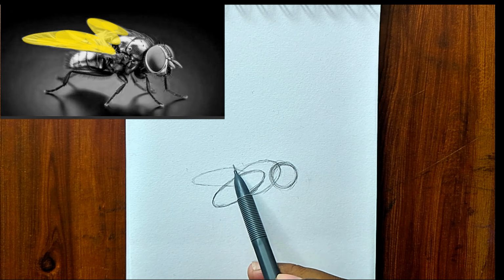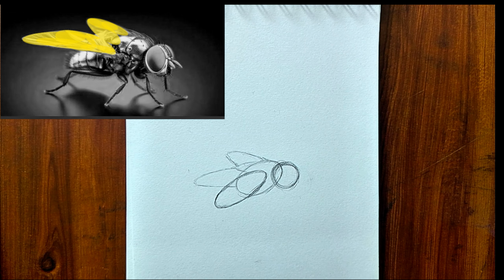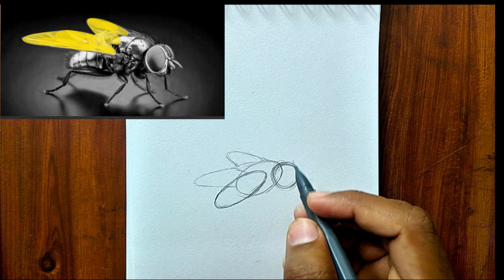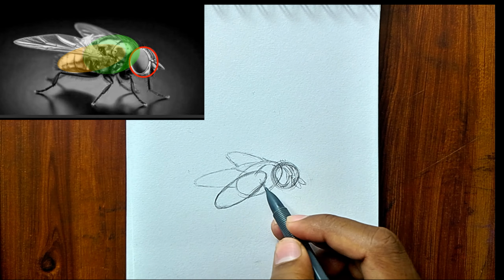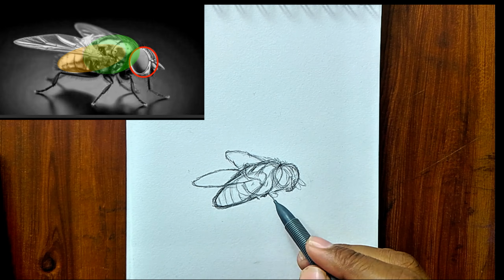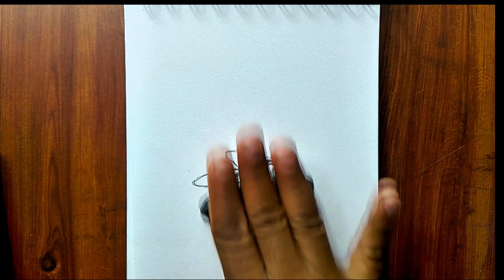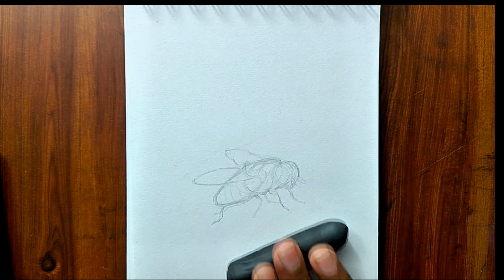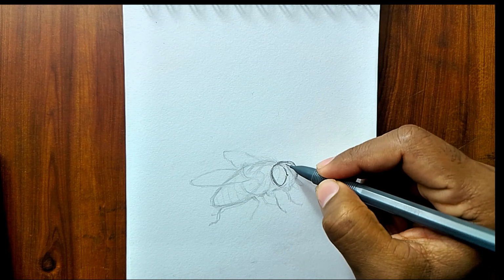Now getting some outlines for the wing. And now you can see our basic layout is ready. Now I am filling in a little bit of details. And now removing all the unwanted lines and strokes from the drawing, and now filling in all the reference image's details in the drawing.